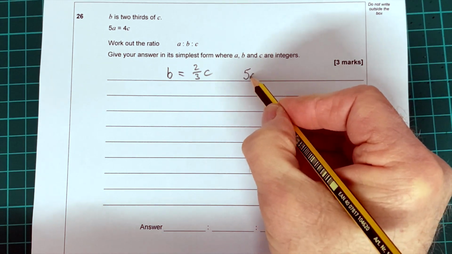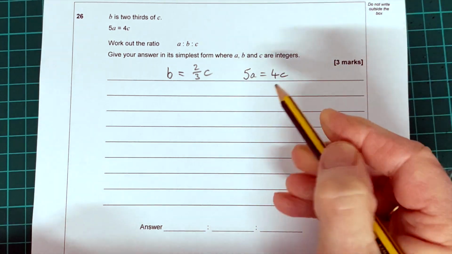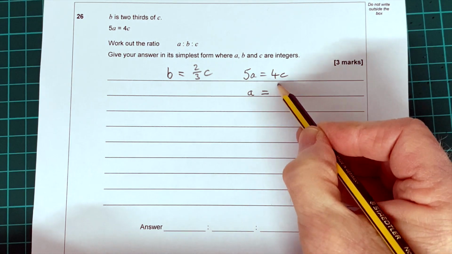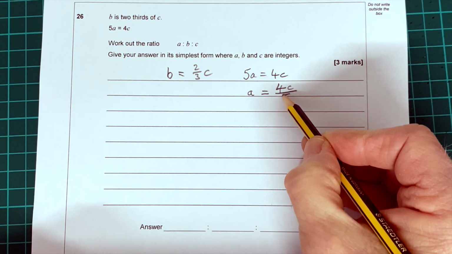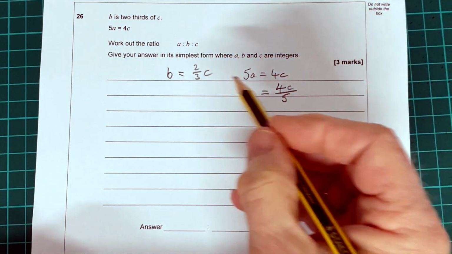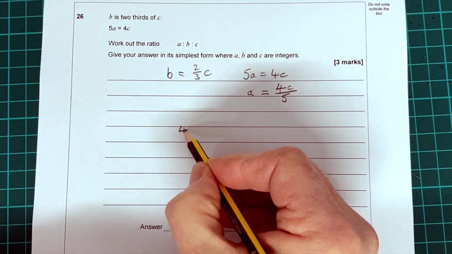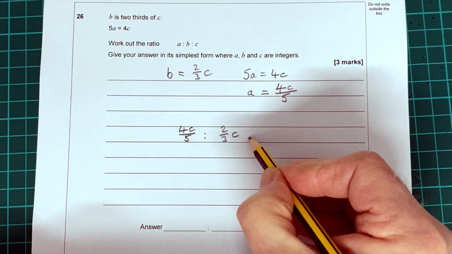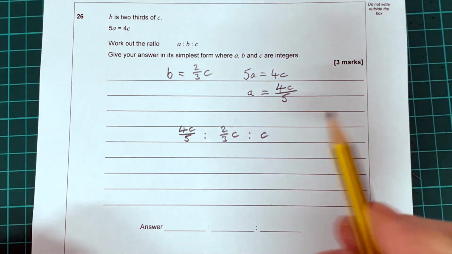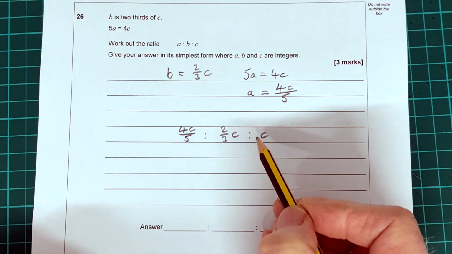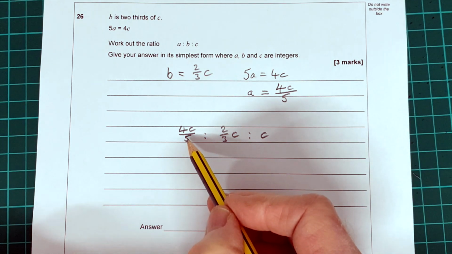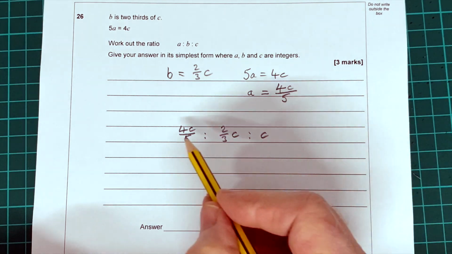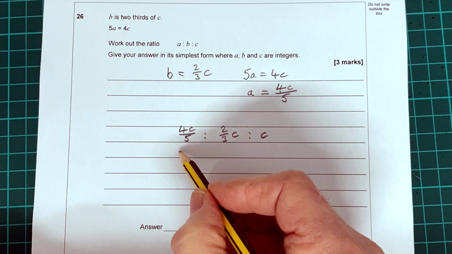Well, I'm going to take the 5a equals 4c, and I'm simply going to divide both sides by 5. So we've got a equals 4c over 5. Now I'm going to put these in a row, a to b to c. So I'm going to write 4c over 5 to b, 2/3 of c to c, which is c itself. Now I'm going to multiply every element by 5 to get rid of that 5 down there. So if we do that, they all stay in the same ratio, but it's just getting rid of that 5. So multiply each bit by 5.